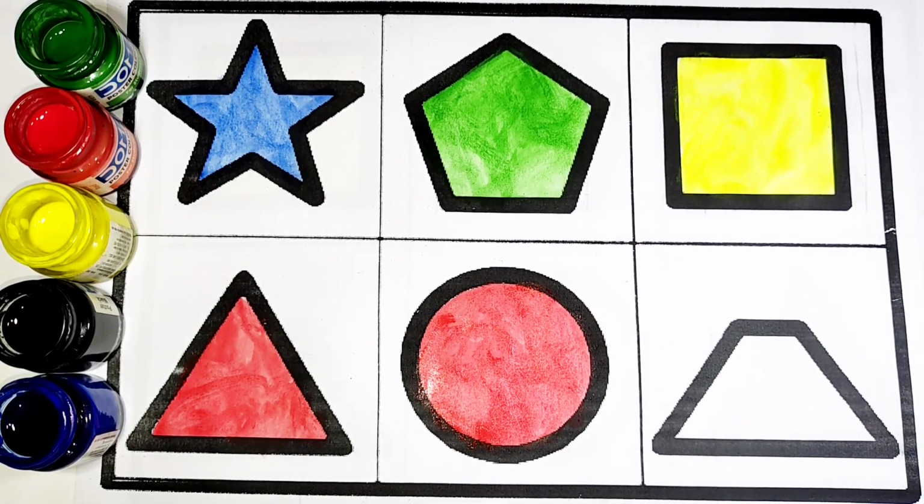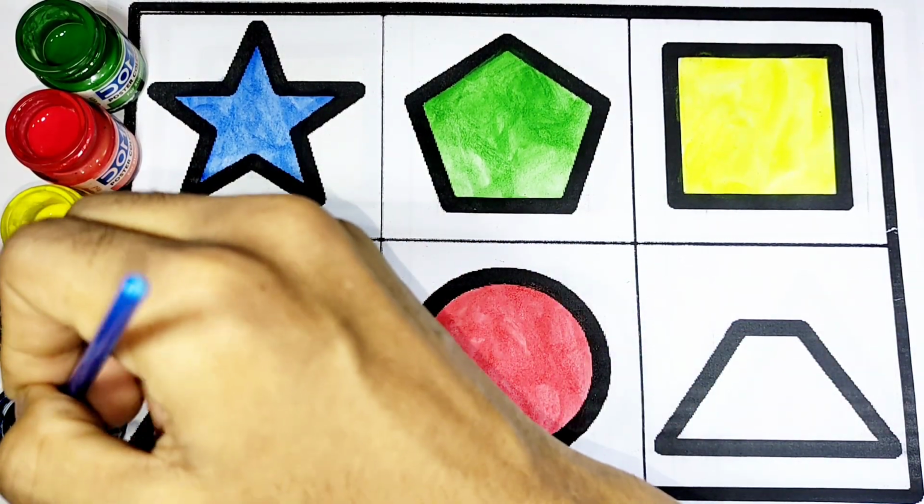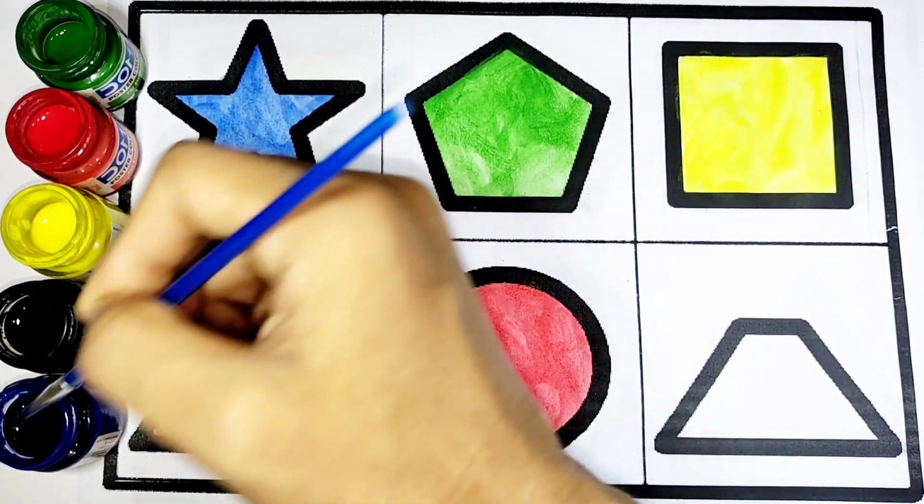The last one is trapezoid. Now we are using the color blue. Now we are mixing and using the color blue.